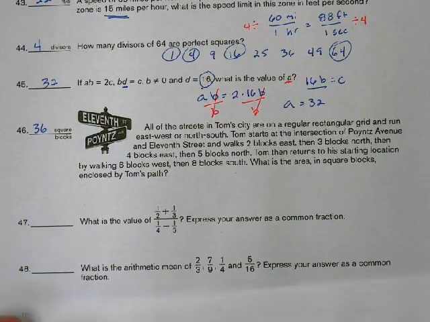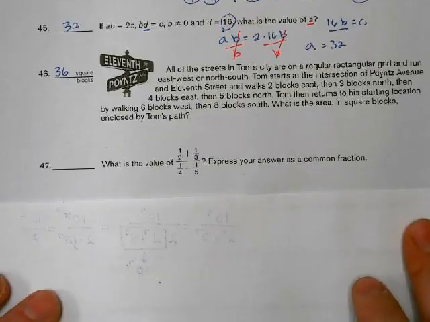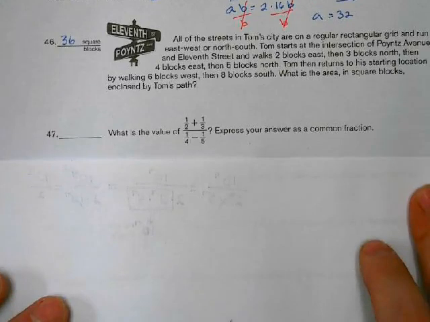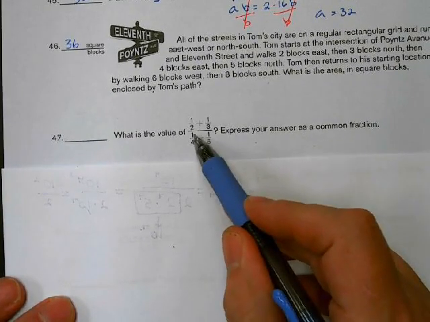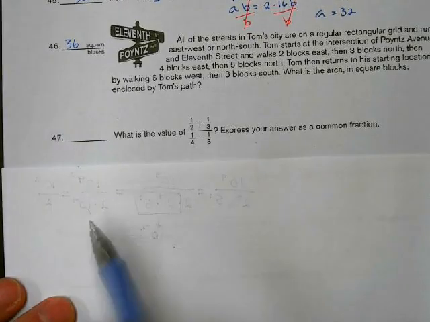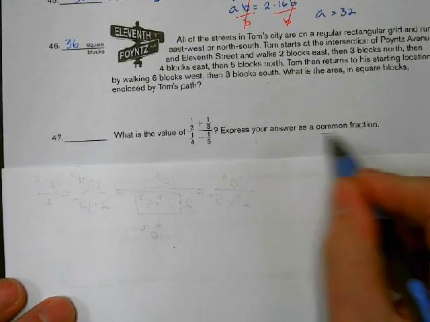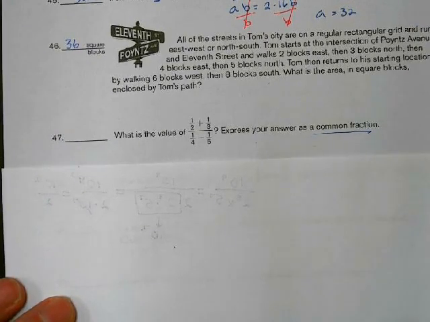Next. All right, this is fun. Lots of fractions. Okay, 1/2 plus 1/3 divided by 1/4 minus 1/5. Express your answer as a common fraction. That's an improper fraction that's been reduced.